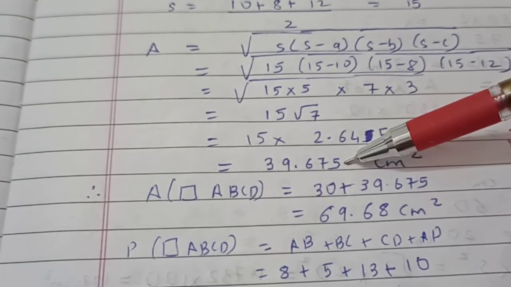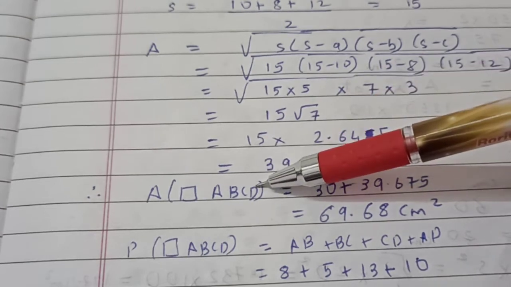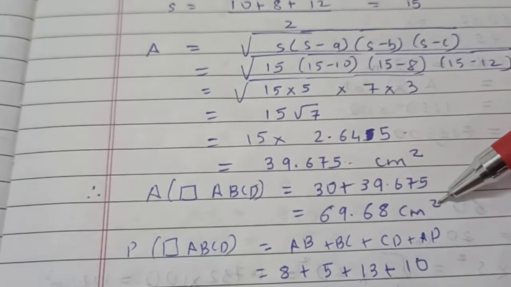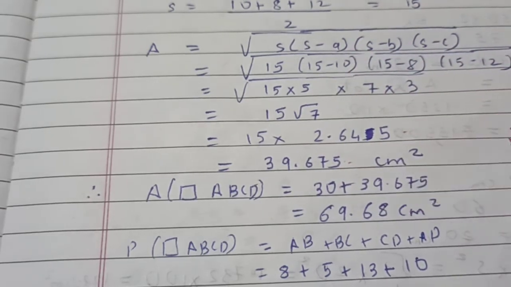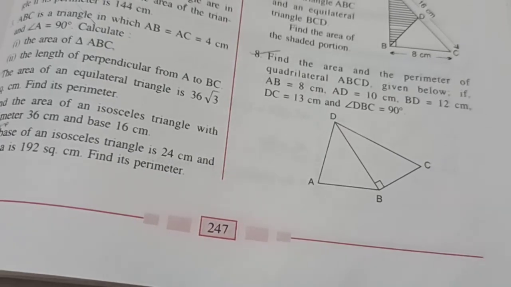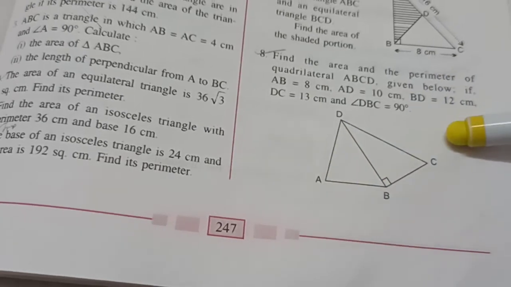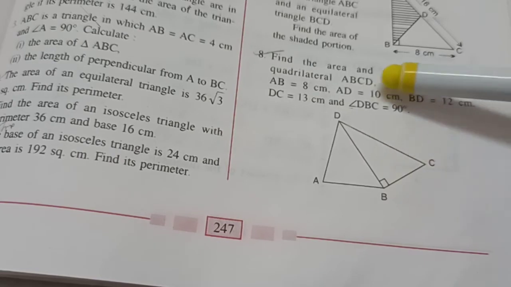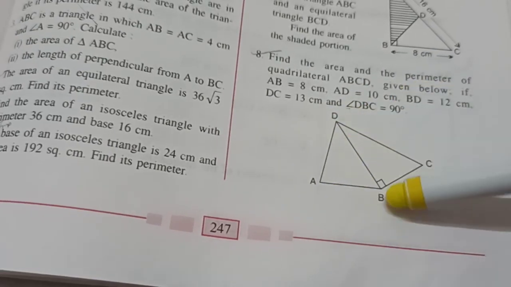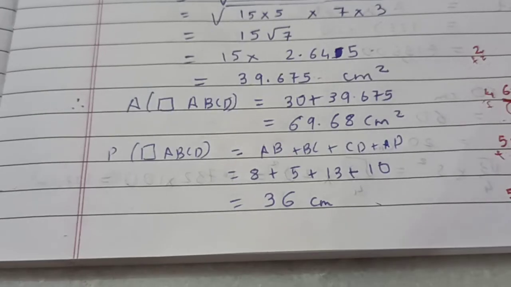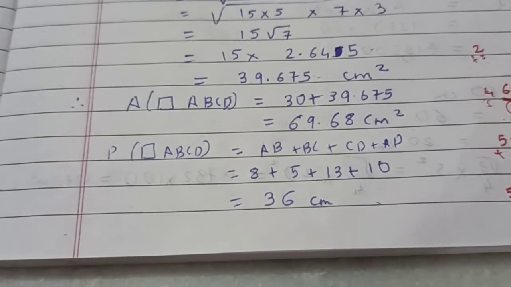We can round it off to 2 decimal places as well. So area of quadrilateral would be the sum of area of two triangles, which is this rounded off value. Now when they talk about perimeter, it means only the fence, the boundary. That will be AB plus BC plus CD plus AD. No need to add DB while finding the perimeter of the quadrilateral, because BD is in the interior of the quadrilateral. So after addition, we get the answer as 36 centimeter.